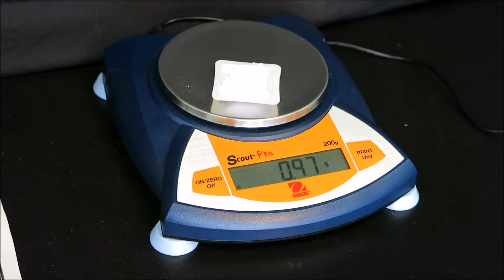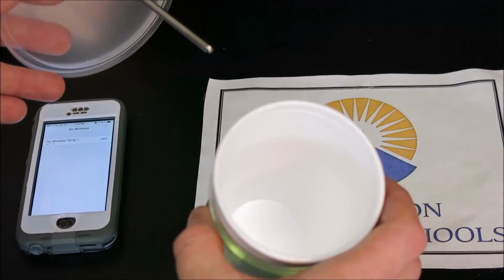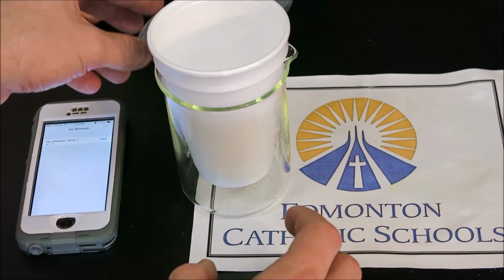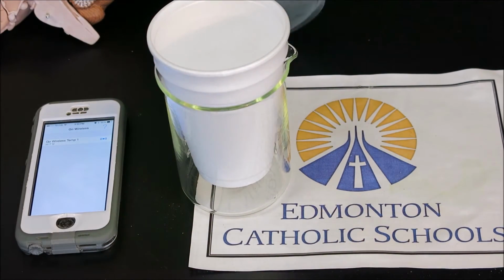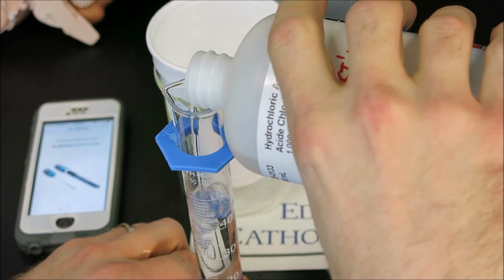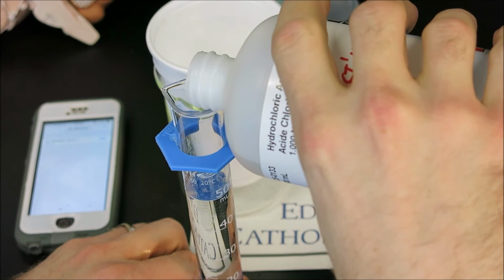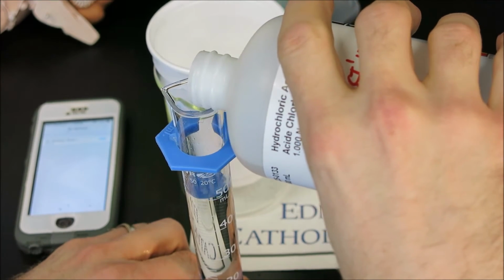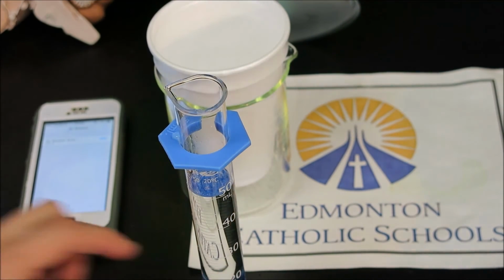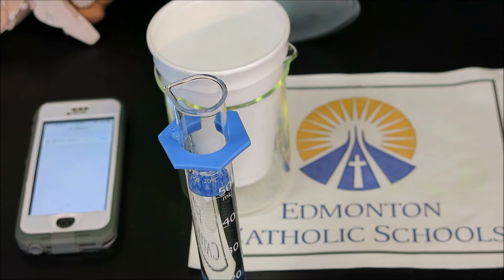And again, the exact mass is not crucial, as the molar enthalpy of reaction with magnesium oxide will take into account the mass. So the mass of magnesium oxide that will be added will be 0.97 grams. Once again, we'll use our styrofoam cup calorimeter. We will pour in another 50 milliliters of hydrochloric acid, taking care to get the meniscus right at the 50 milliliter mark.